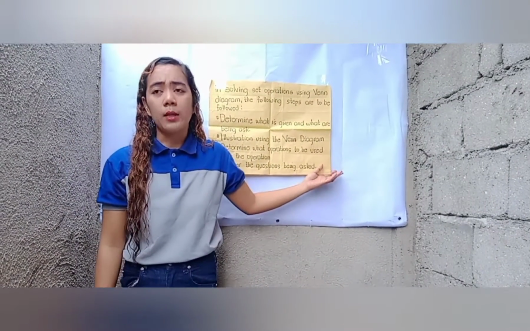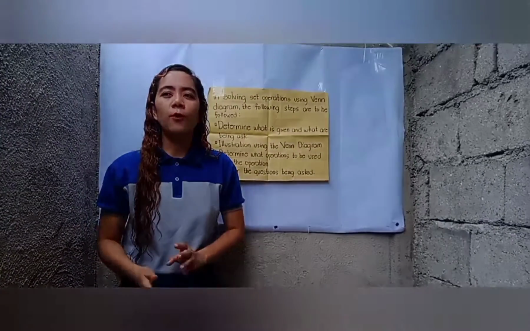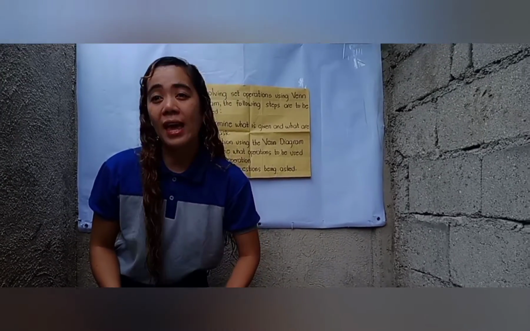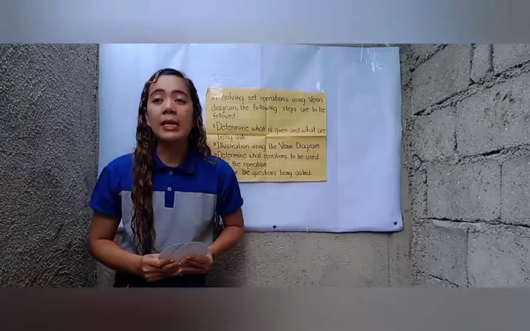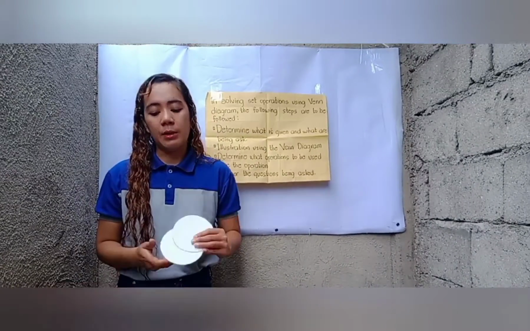So, baka magtanong kayo, teacher, bakit naman po sa pagsosolve ng problems, kailangan pa natin gawin yung Venn diagram? Of course, mga children, kasi yung problems involving sets natin, the best way to answer that is through doing Venn diagram. So, mas mapapadali ang pag-answer natin ng set kapag gumawa tayo ng Venn diagram.